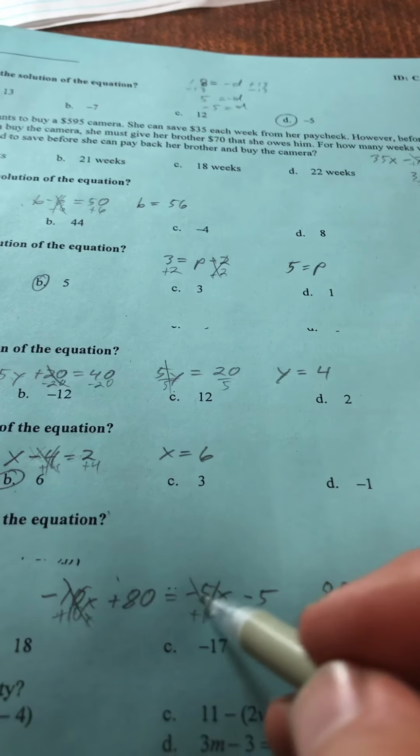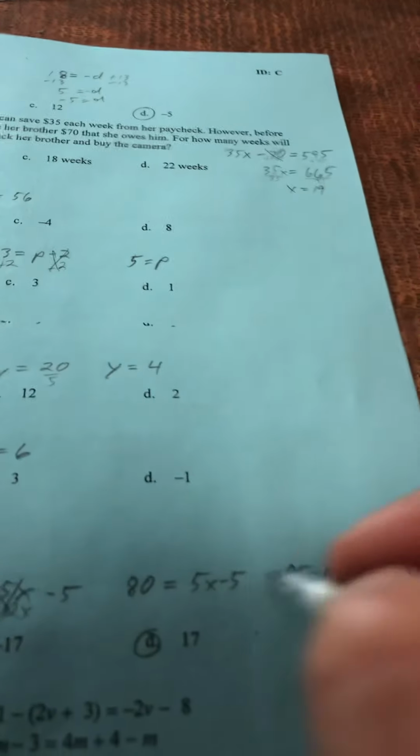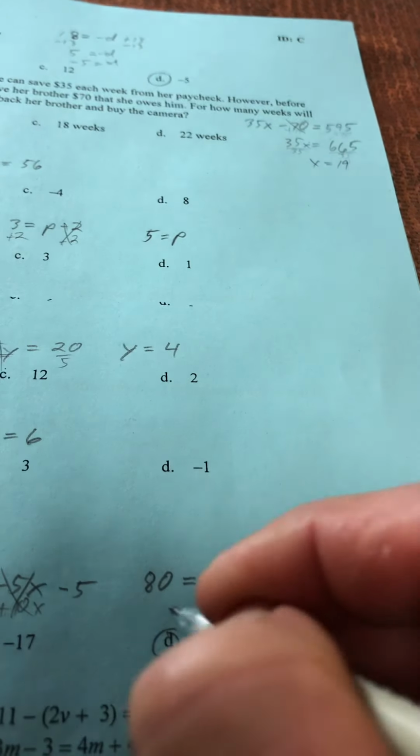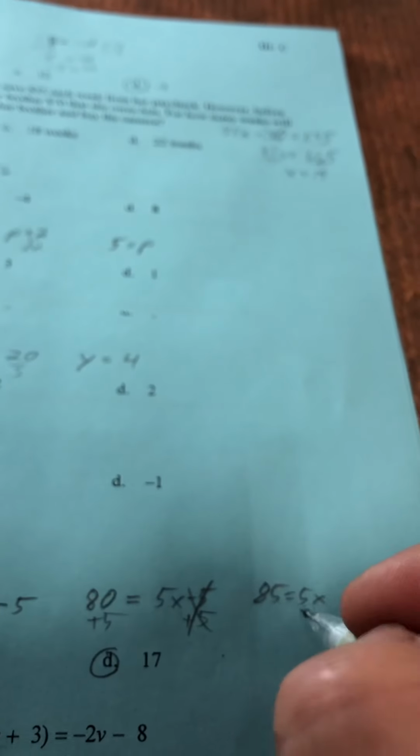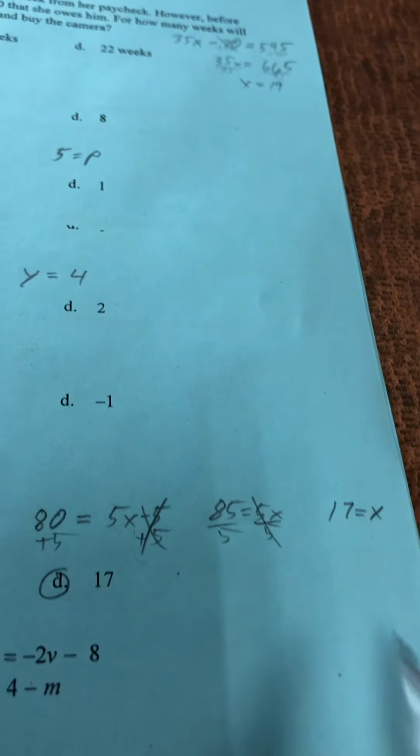Okay. These didn't cancel out. 10 minus 5 is 5x. And then what I did here is I added 5 to both sides. These canceled out. So I get 85 equals 5x. I divide both sides by 5. I get 17. So 17 is your answer for 27.